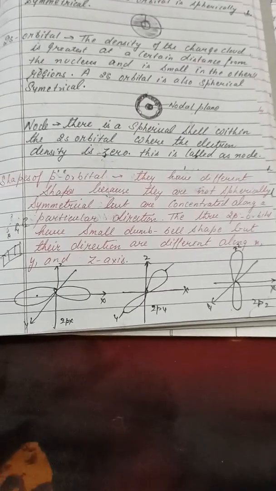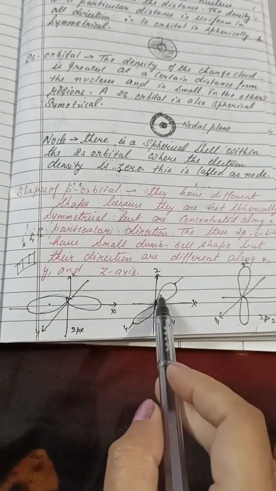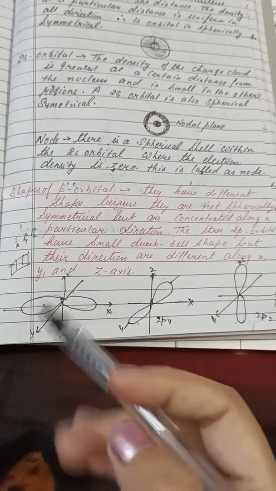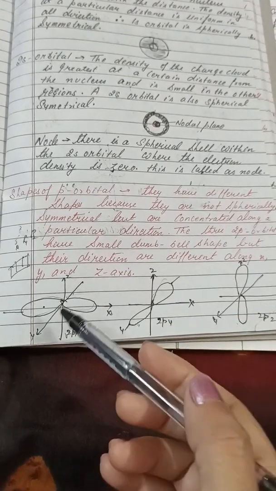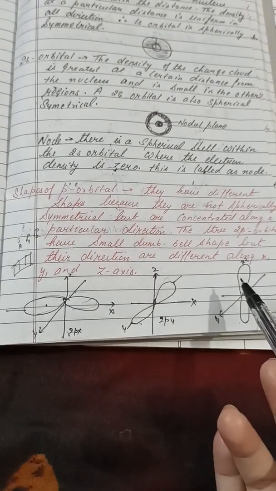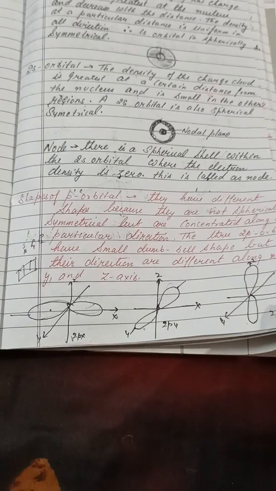So the shape's formation takes place. You can see the shape. This is the shape. On this one side you can see the x, y, z also. It is not fully symmetrical, but it changes the direction, while other things are the same. So this is the shape of the p orbital.